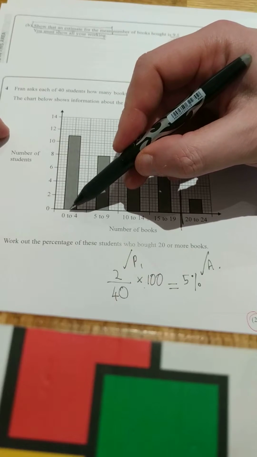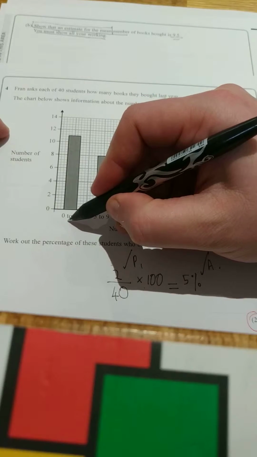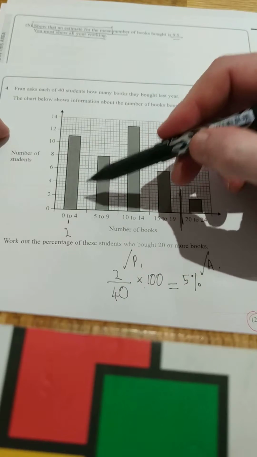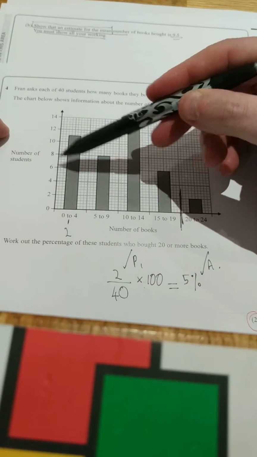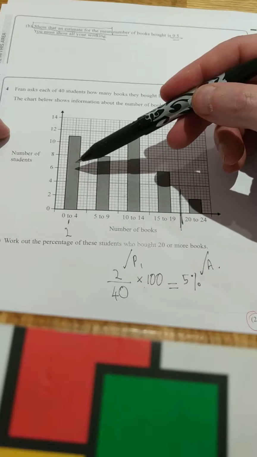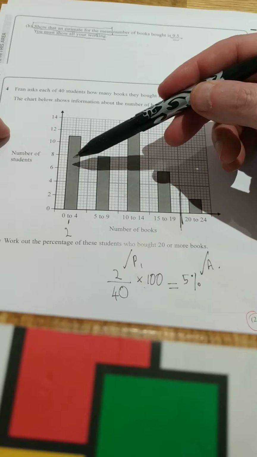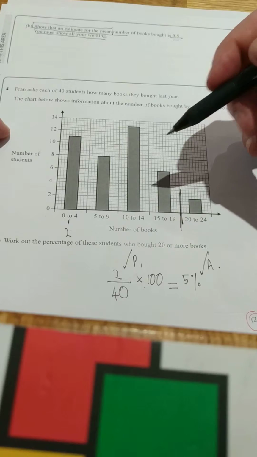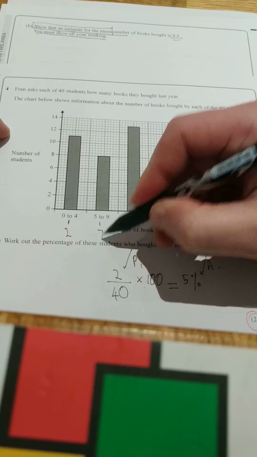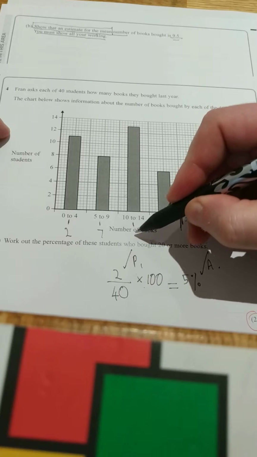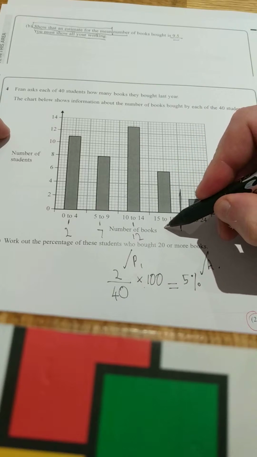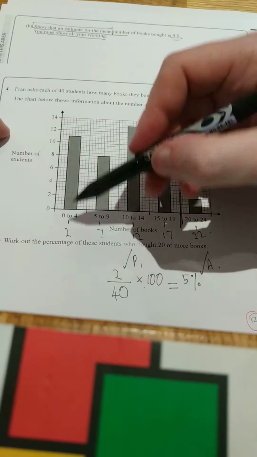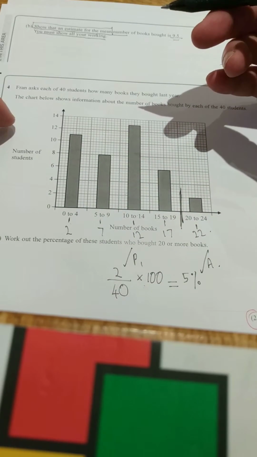So what we're going to assume is that this category is 2. Because it's an estimate. We don't know where this data is. These people who bought this number of books, they could all have bought no books, or they could all have bought 4 books, or any combination, as long as it's within 0 to 4. So we've got there 2. Here we've got 7. Here we've got 12, and halfway between these two is 17, halfway between these two is 22.